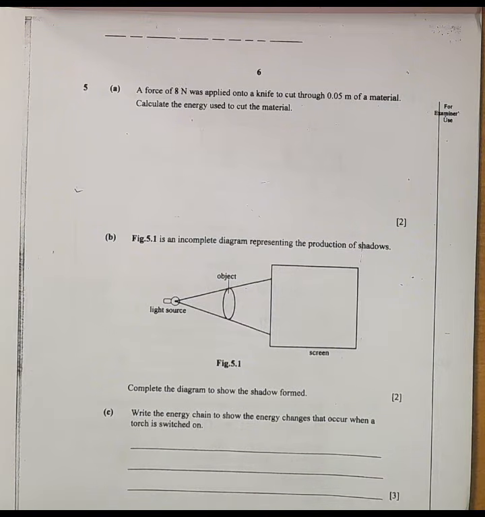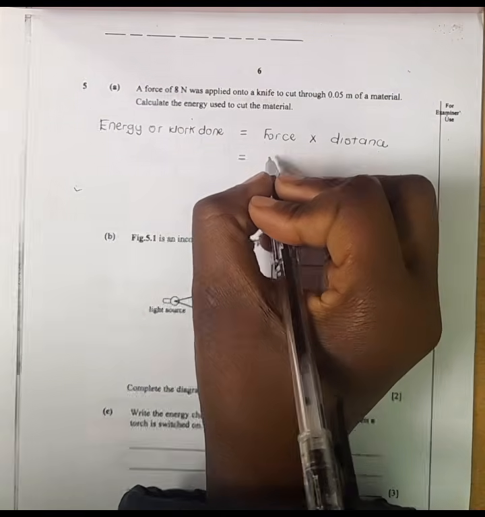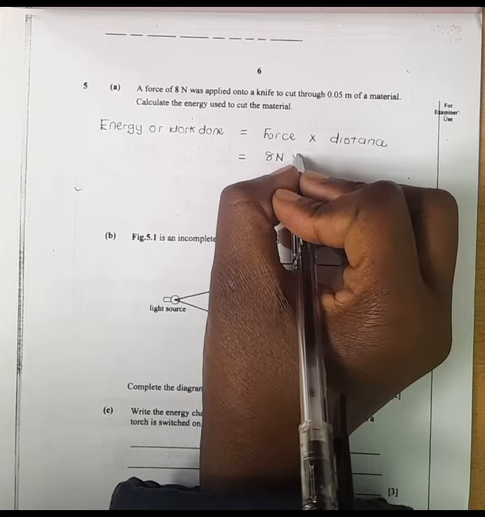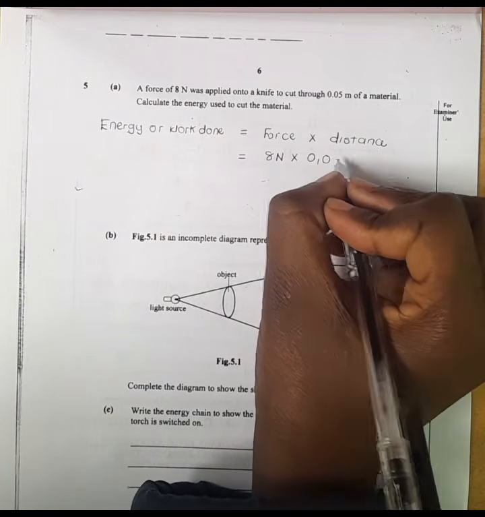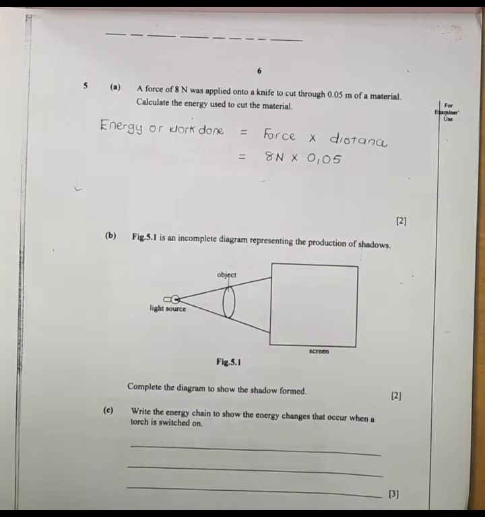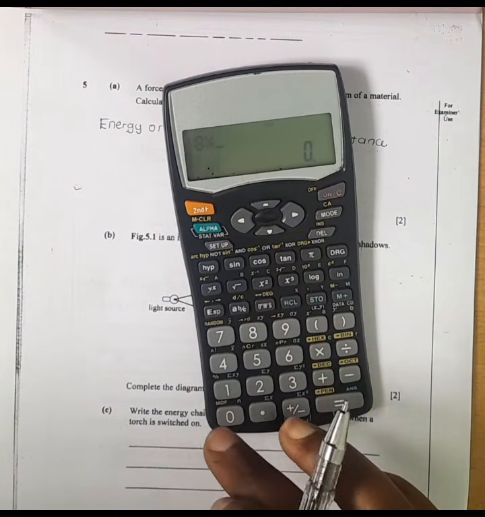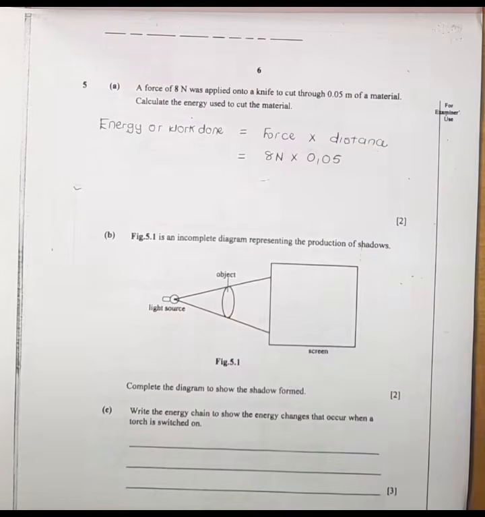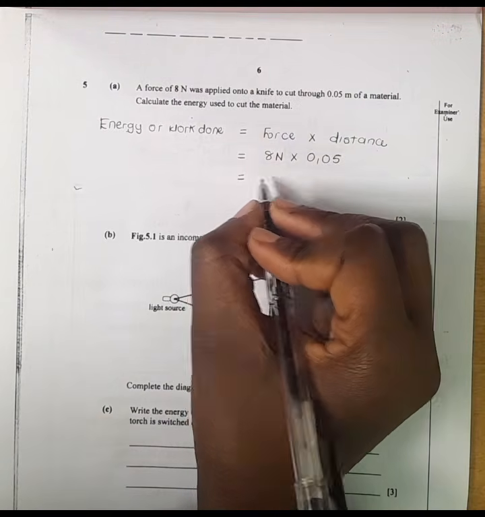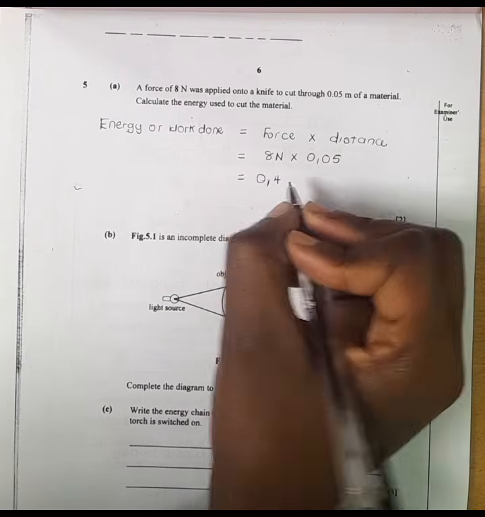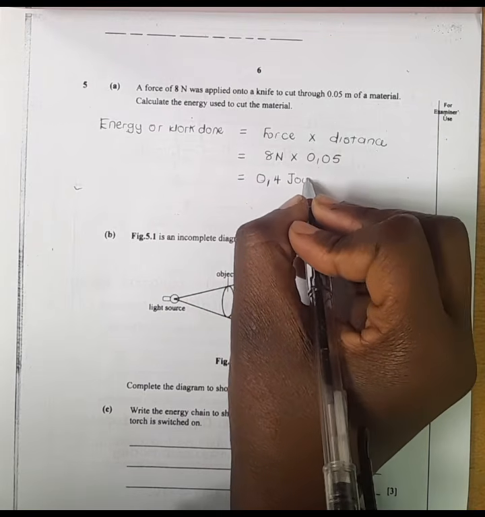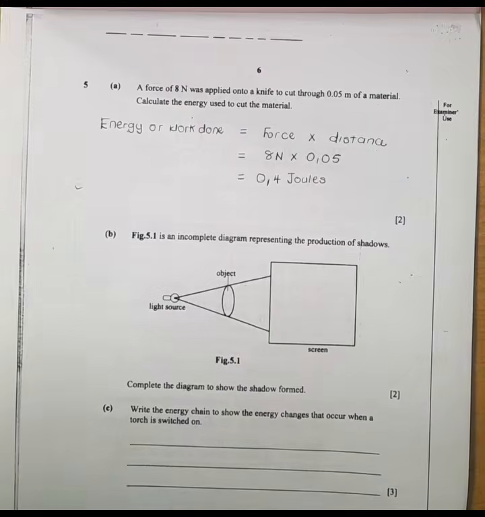So you should know that energy is work done. To calculate work done or energy, the formula is force times distance. So the force is 8 newtons, and the distance is 0.05. We punch on the calculator 8 times 0.05. We obtain our answer of 0.4, and the energy is measured in joules. So make sure that you don't forget to write the units.